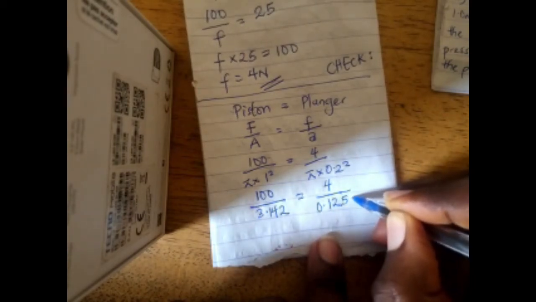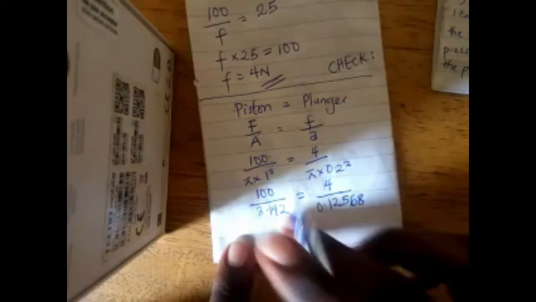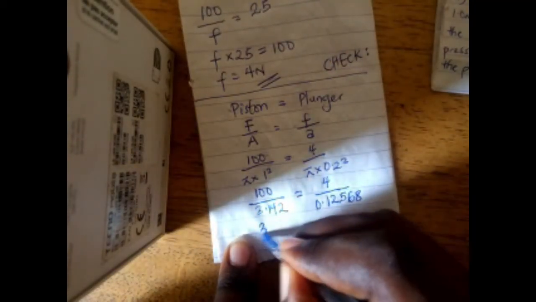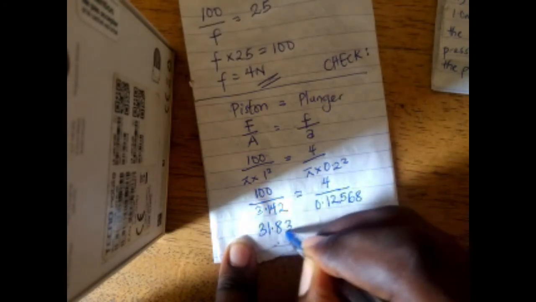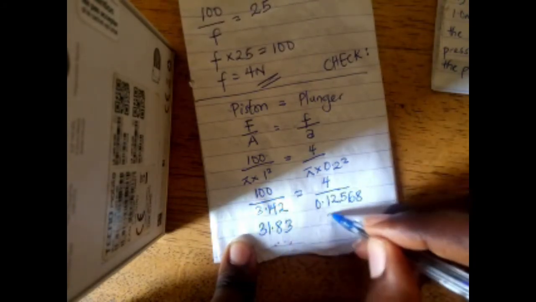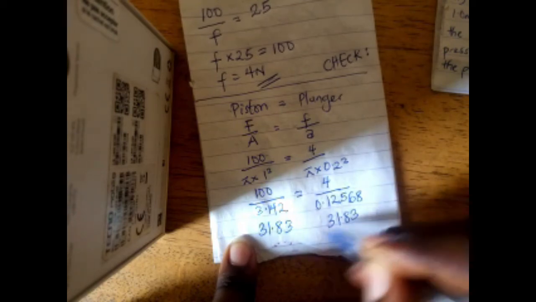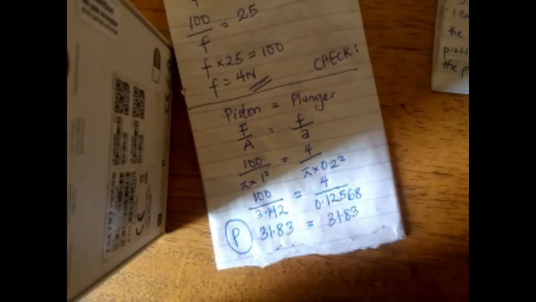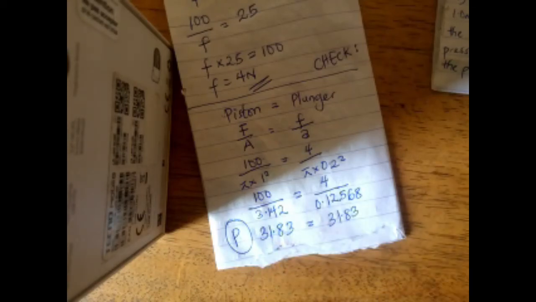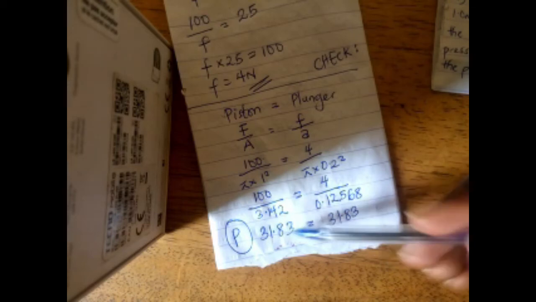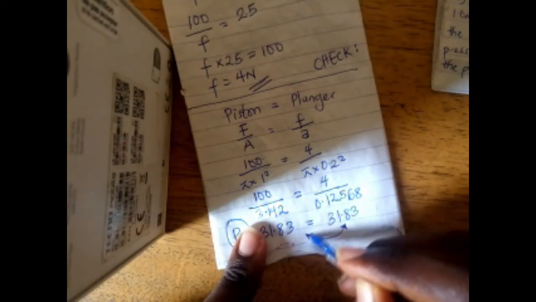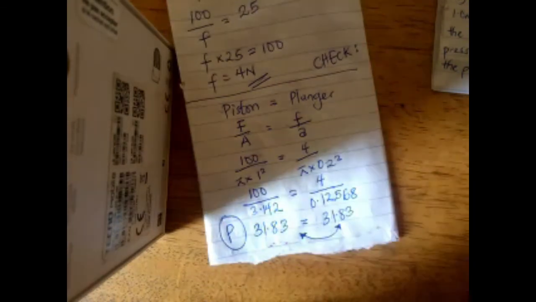100 divided by 3.142 should give us 31.83. Also, 4 divided by pi times 0.2 squared gives us 31.83. So this proves Pascal's law. The pressure transmitted is equal in all directions. The same pressure transmitted from the piston moves to the plunger, the same pressure which moves both ways.